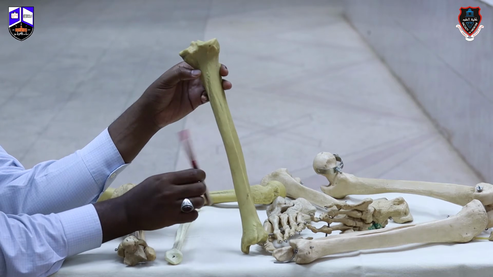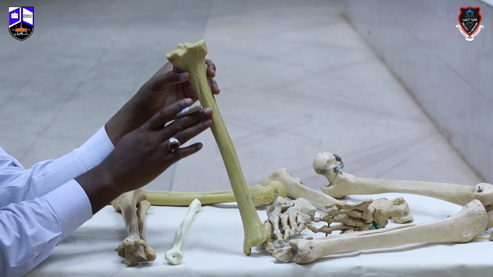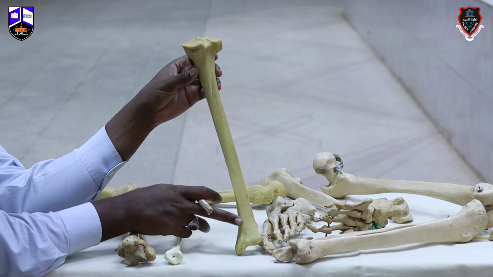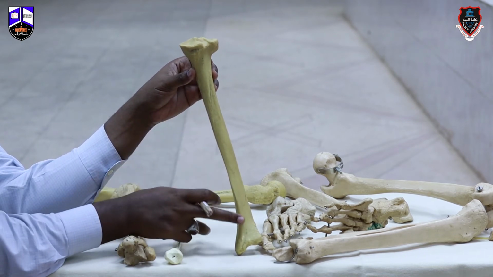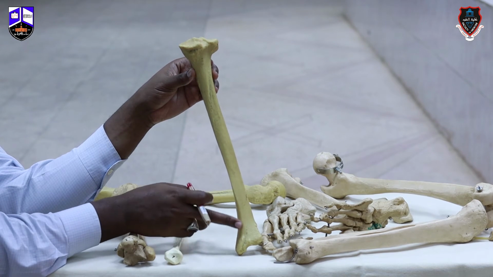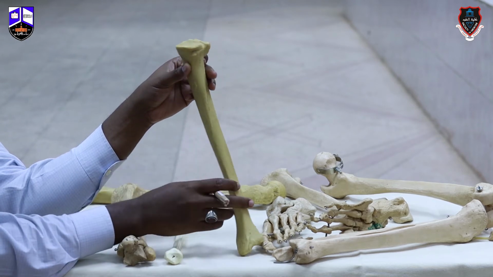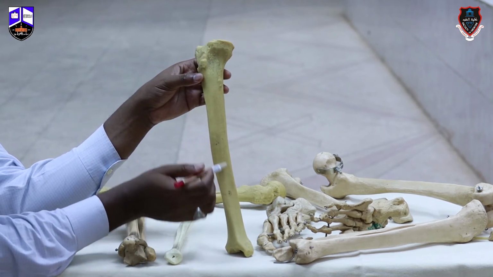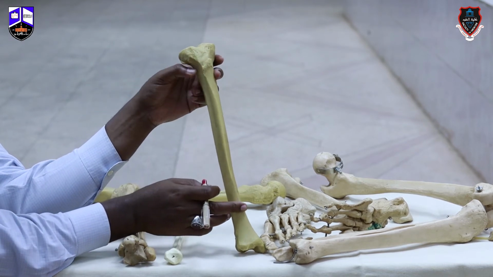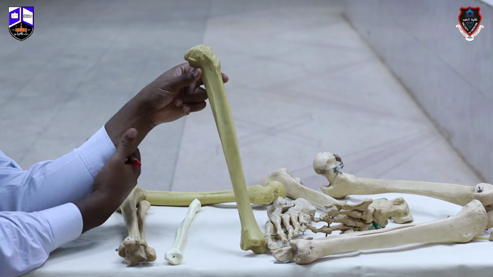Behind the interosseous border, we have the posterior surface. Okay, we have the posterior surface of the tibia. And just medial to the posterior surface, we have the posterior border. Then the posterior surface is found between the posterior border and the interosseous border, enclosed between the two, and the medial surface between the posterior border and the anterior border, and the lateral surface between the interosseous border and the anterior border of the tibia.